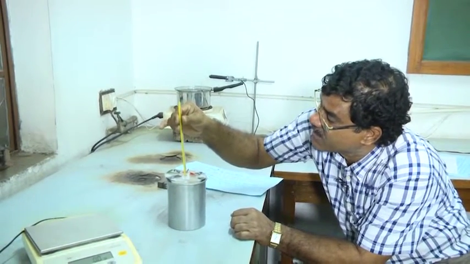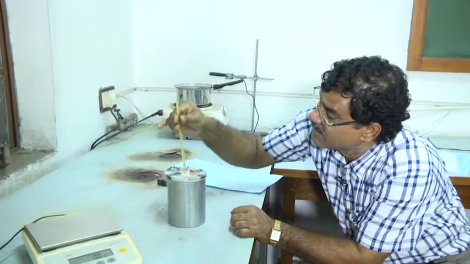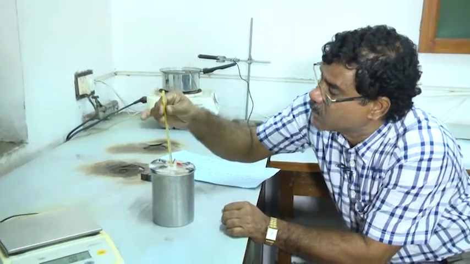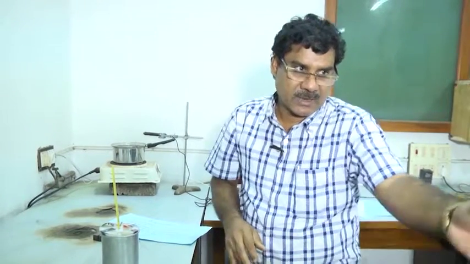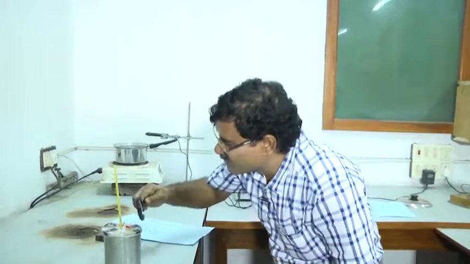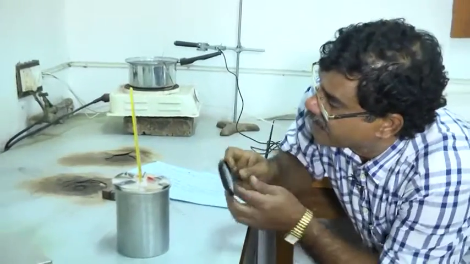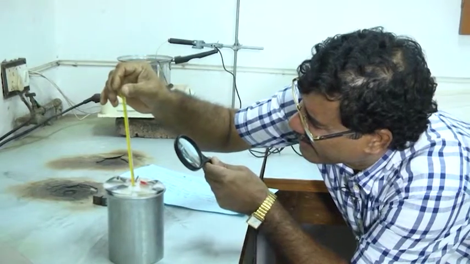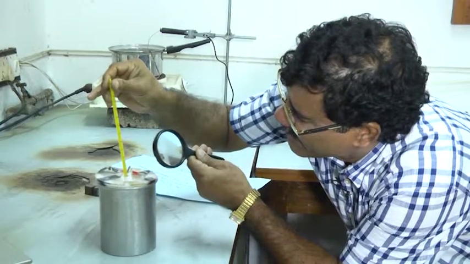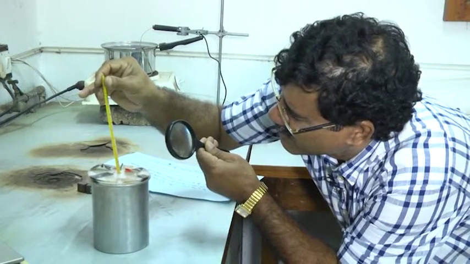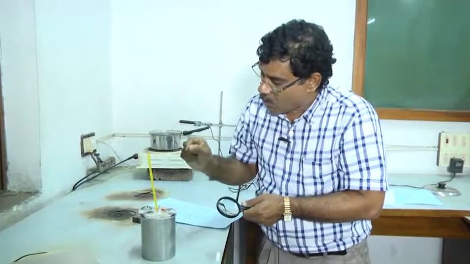I can see this temperature of the water is 22. And I have to note down the least count of this thermometer, that is 1 degree.